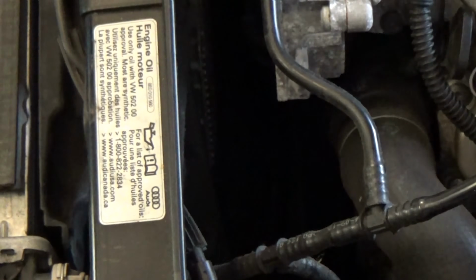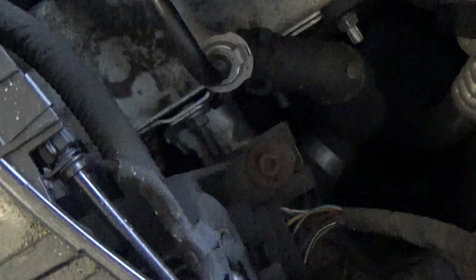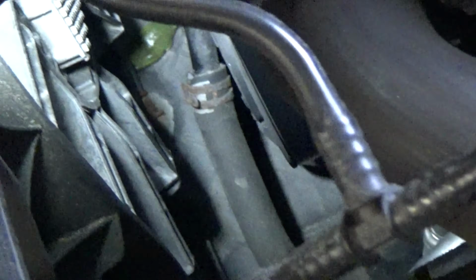All right, let's find out what that abnormal noise is. What'd you say? It sounded like a ribbit? Like a toad. There you go. What's that down here? Can you zoom in on that?